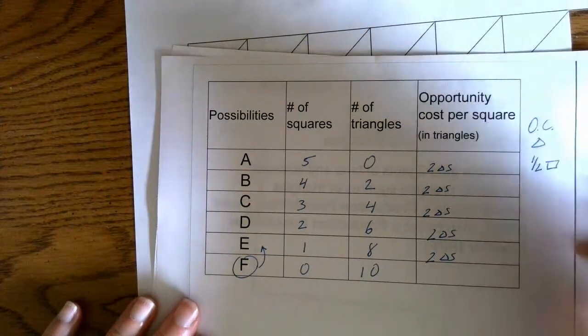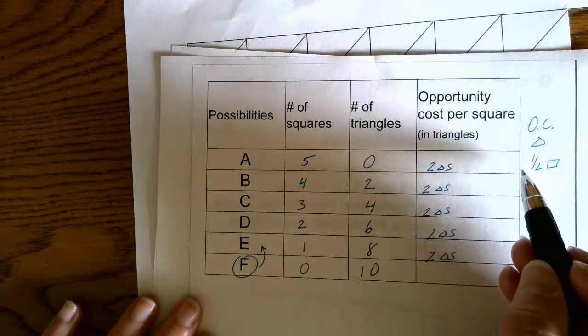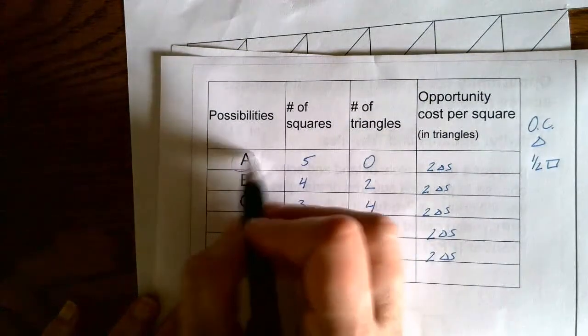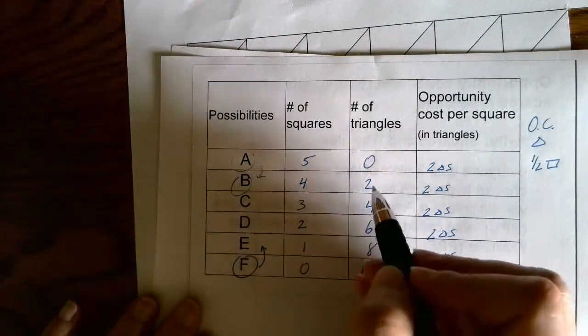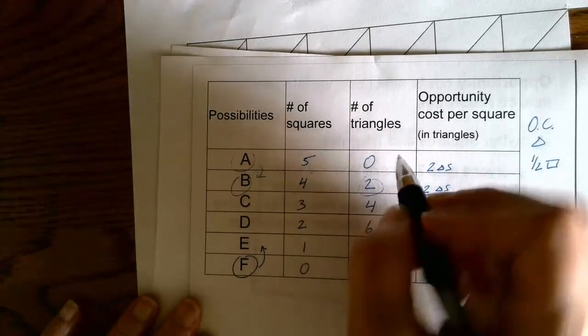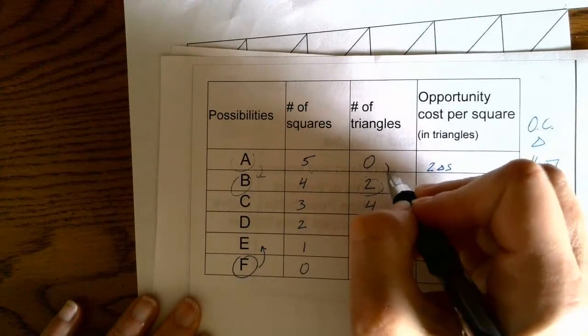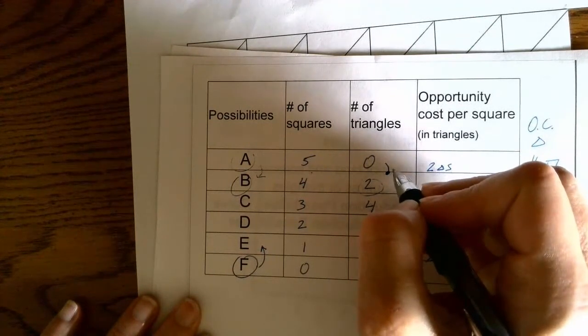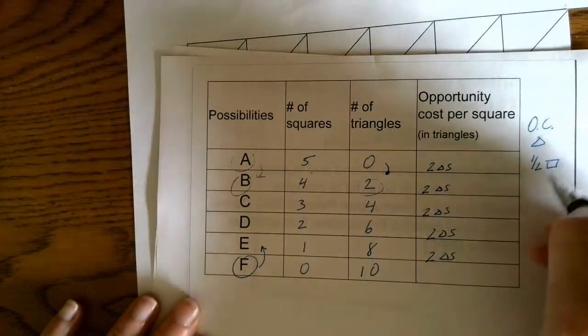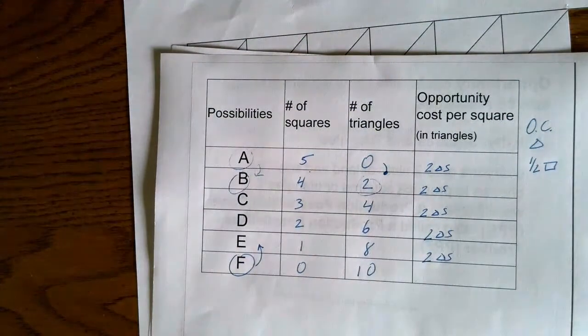And again, that's going to be true whether we're going from A to B, right, or from B to C. Every time if we move from A to B, in order to get those first 2 triangles, we have to give up 1 square. So to get 1 triangle, we only have to go halfway, right? And at that midpoint between 0 and 2, we would have 4.5 squares and we would have 1 triangle. So we would give up 1/2 of a square. So this is a nice way to get them thinking about opportunity cost in a very simplified fashion.